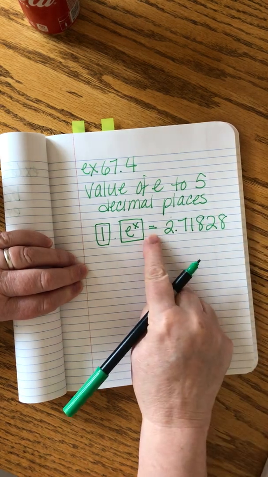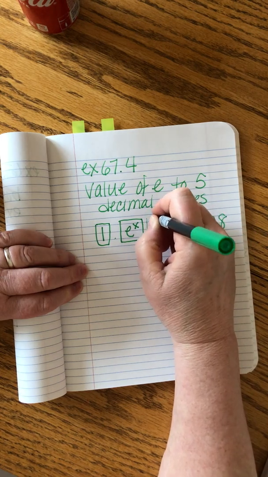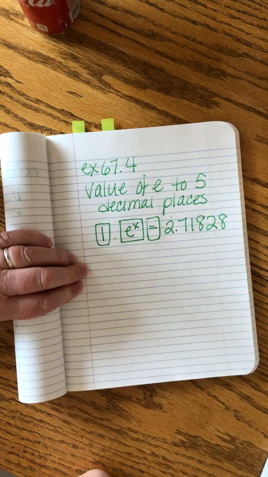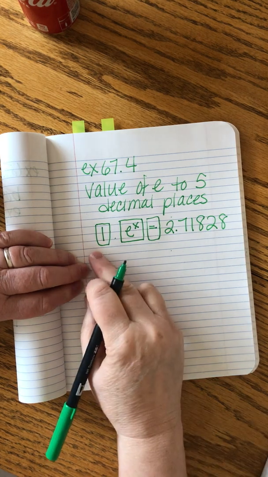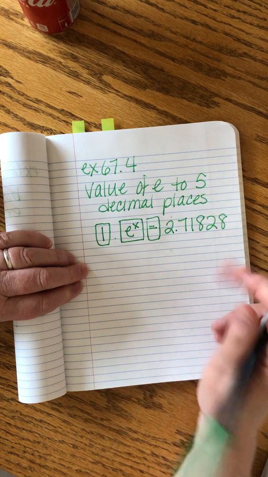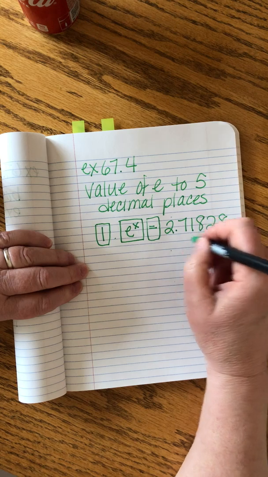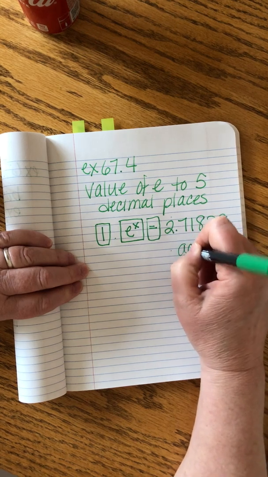Sometimes you have to hit equals after. I'm going to say you do. If the number jumps out at you, you don't. Not every one of these calculators, the software is a little different from one to another. So 1, e to the x, equals, and then you'll get the whole big long string as long as your reader can tell you. That is the actual number.